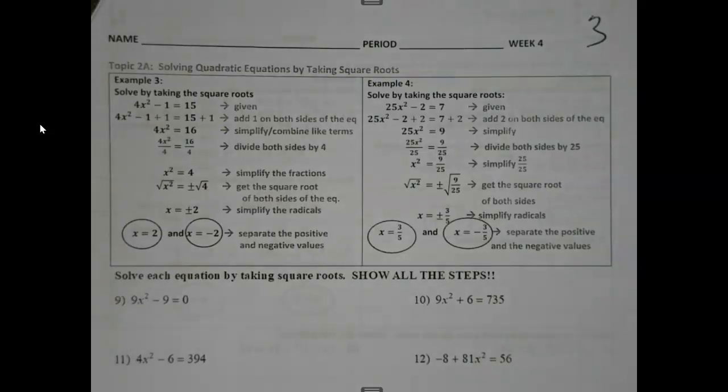So we are going to be taking a peek today at page 3. There are some examples done completely up above, which is one of the reasons I picked this one. I'm like, hey, we get built-in examples too. That's kind of nice. So, solve the equation by taking square roots.